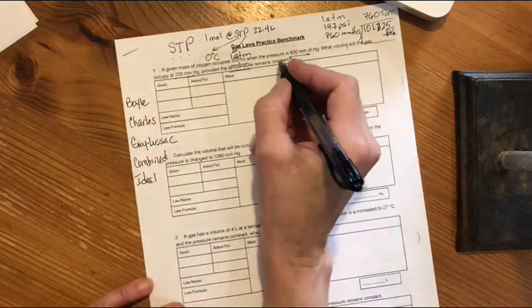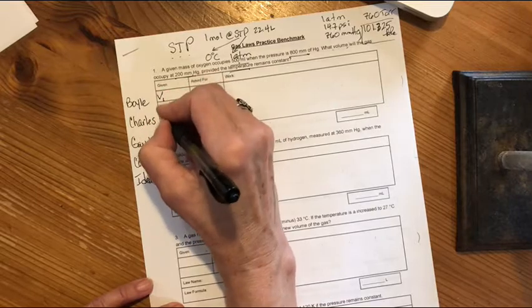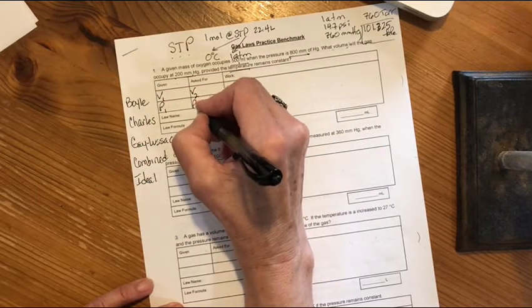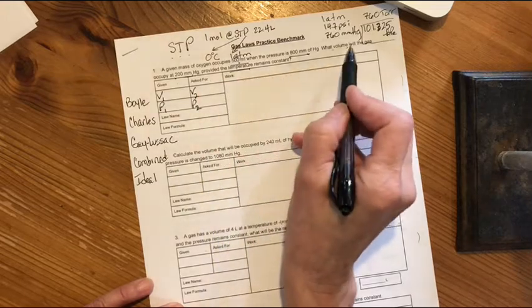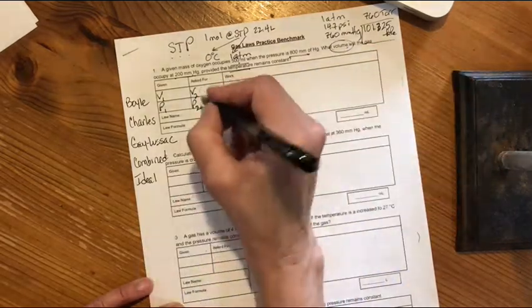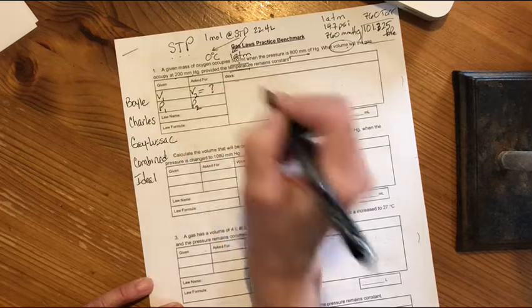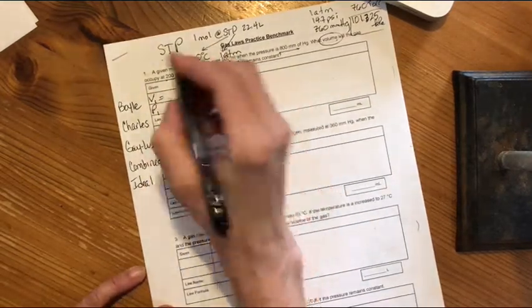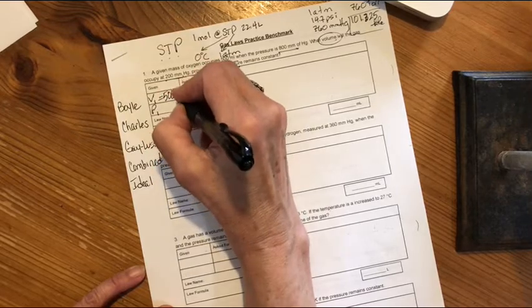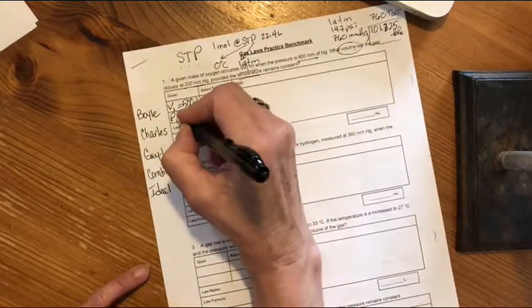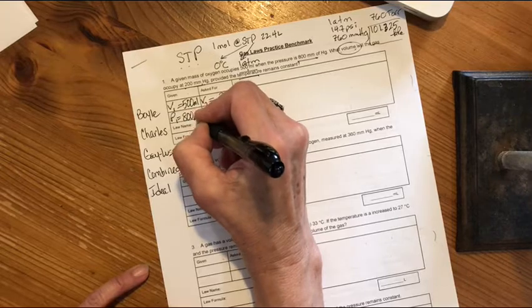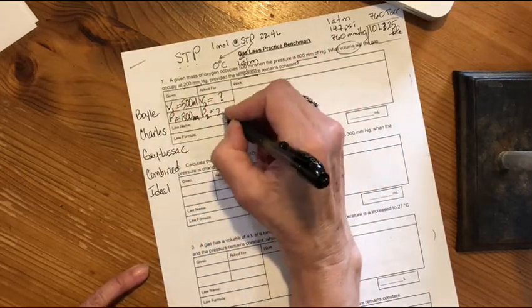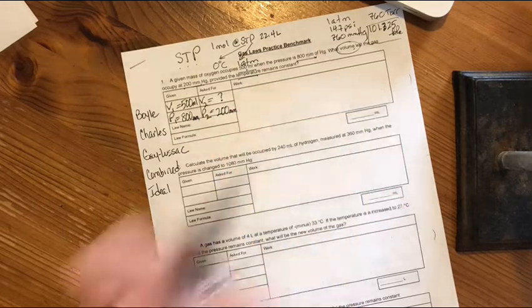So we're being given a volume and a pressure, and we're going to have to solve for the new volume, volume number 2. The first volume is 500 milliliters. The first pressure is 800 millimeters of mercury. The new pressure is 200 millimeters of mercury.